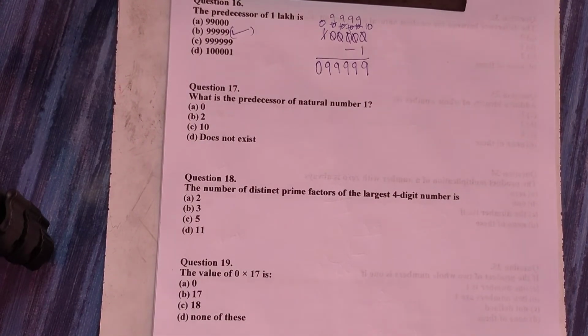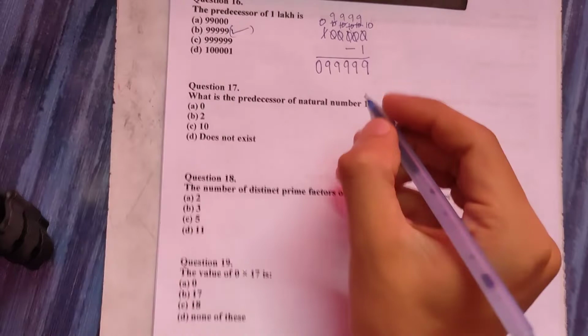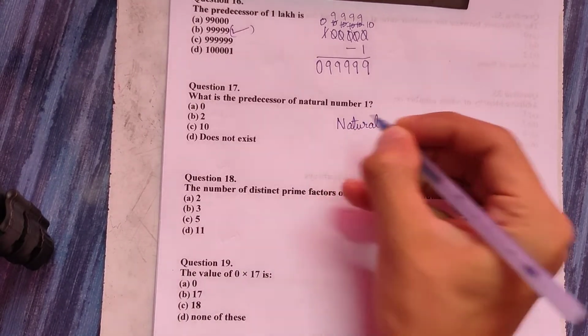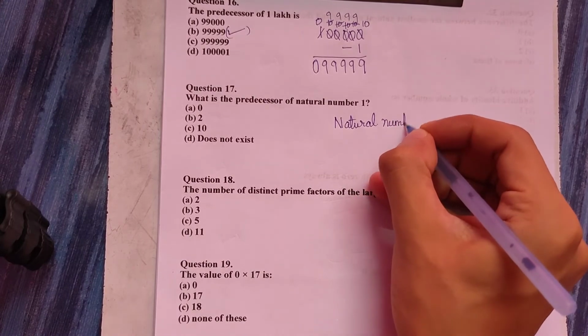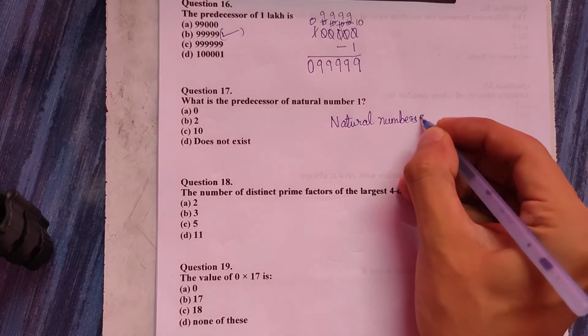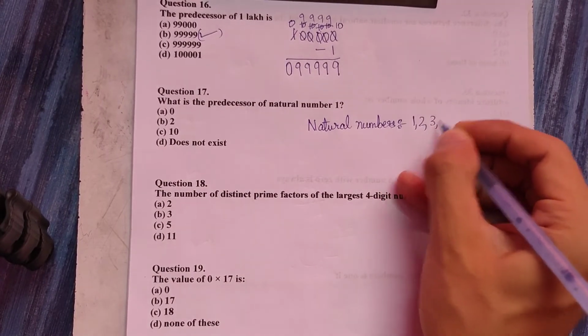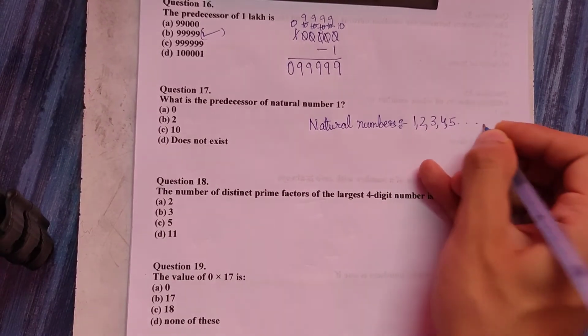Moving with the 17th one. What is the predecessor of natural number 1? Now see students, the question is related to the natural numbers. And natural numbers start from where? They start from 1, 2, 3, 4, 5 and so on.